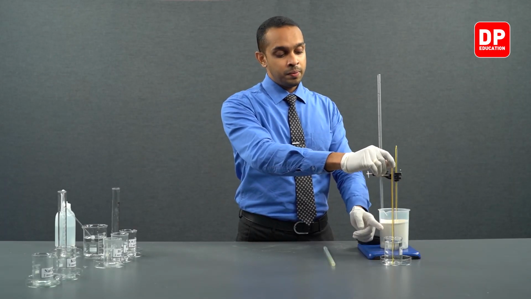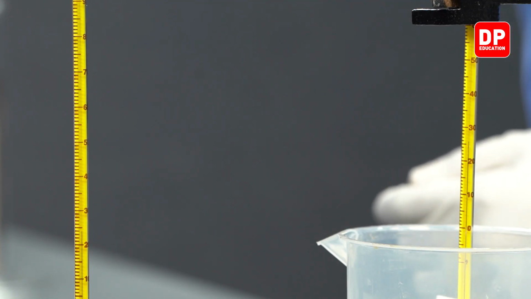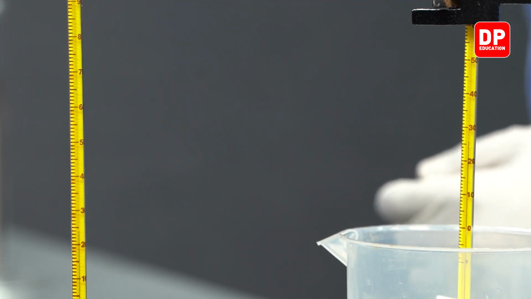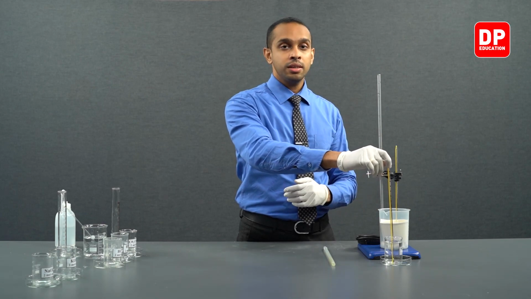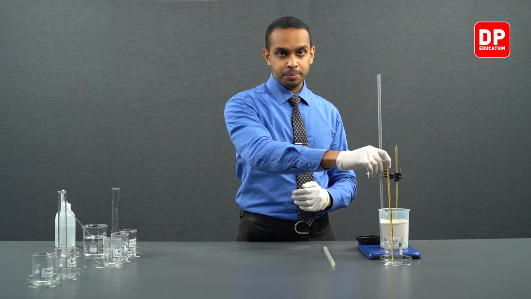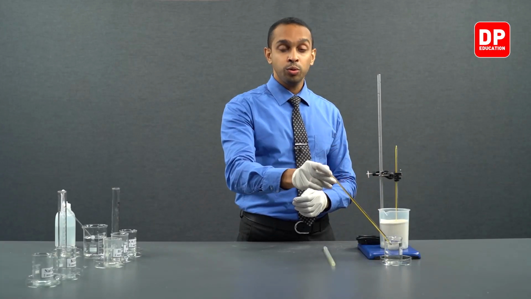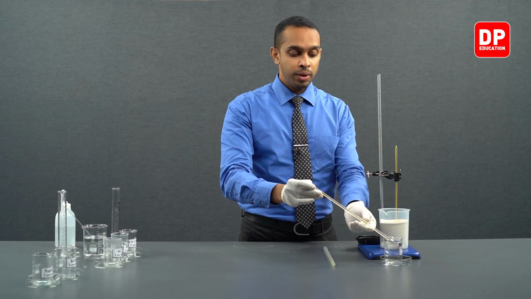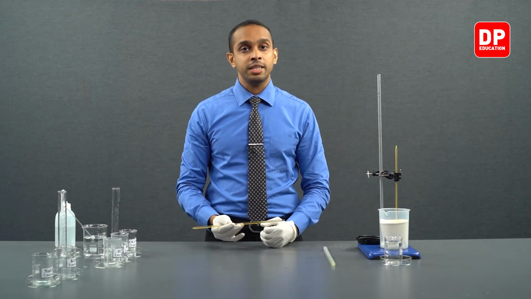And in our ammonium hydroxide solution, the temperature is 24 degrees Celsius. Ammonium hydroxide solution is somewhat cooler than the HCl solution we have here. After noting down these temperature readings, we can move on to measuring 50 milliliters of ammonium hydroxide and adding it to our hydrochloric acid.